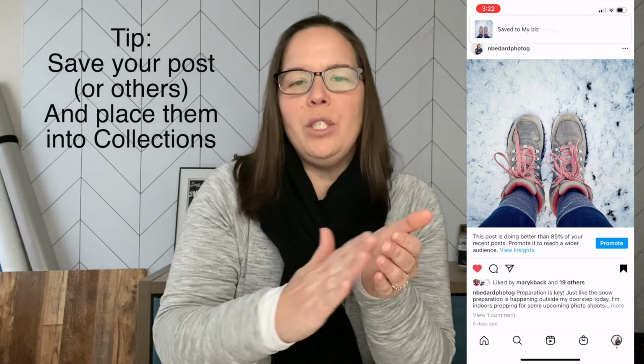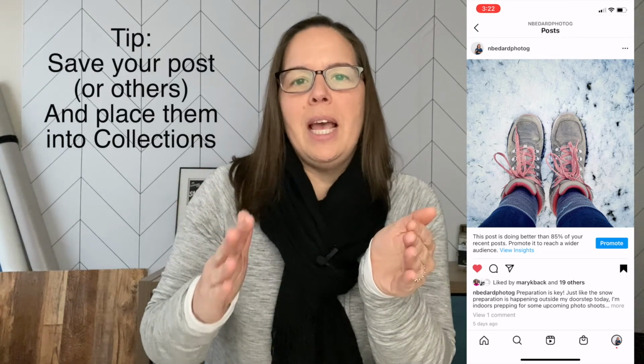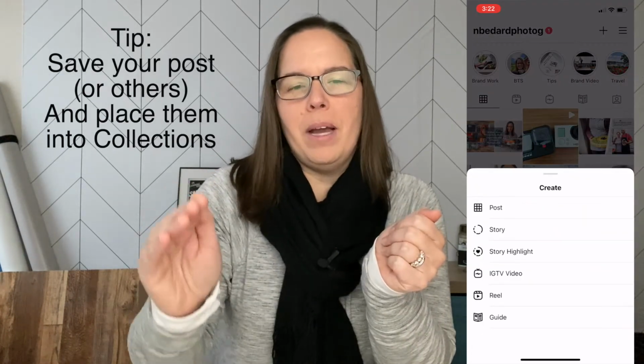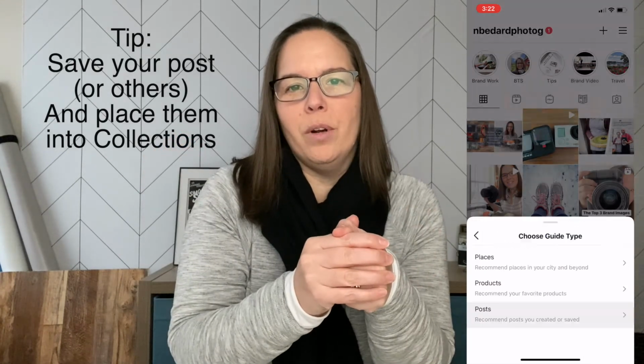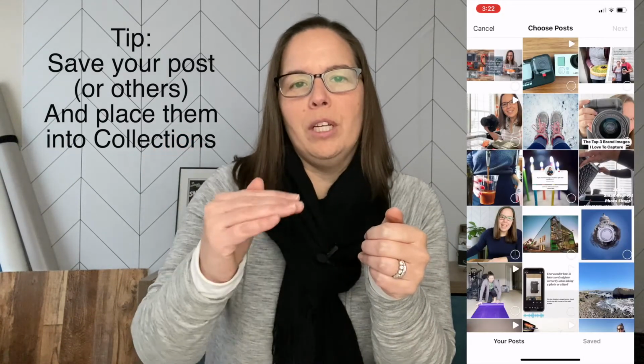Okay, so once you've collected all those saved images, now you can go into guide by the plus symbol at the upper right-hand corner, click on guide, we're going to choose post, and now I'm going to go into my saved folder and all those images are there. I'm going to go through and pick out the posts that I want to include. I can again edit and add later if more things pop up. And now I click next, and now it populates the guide.